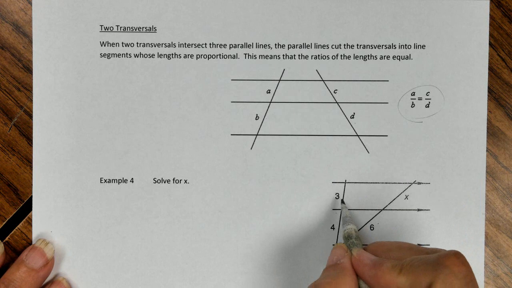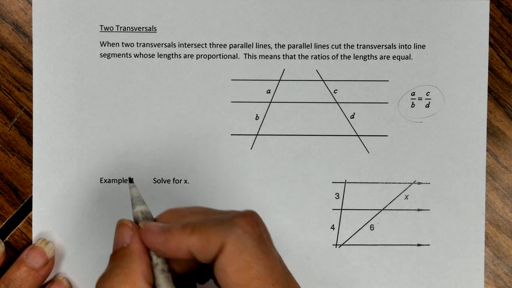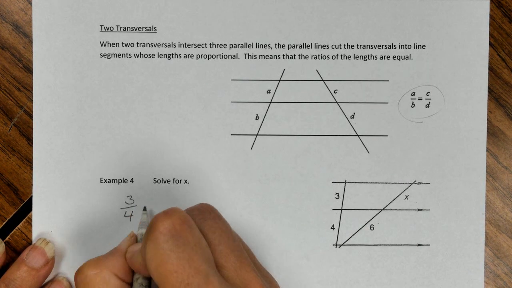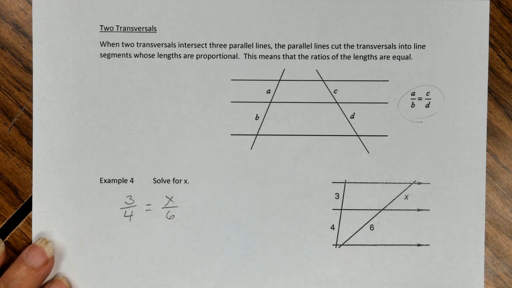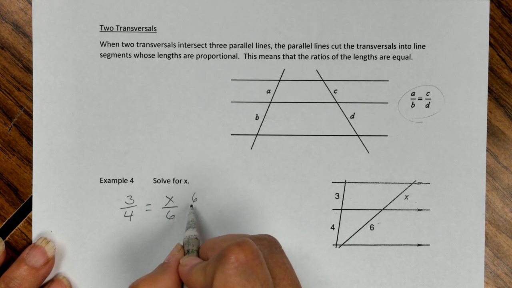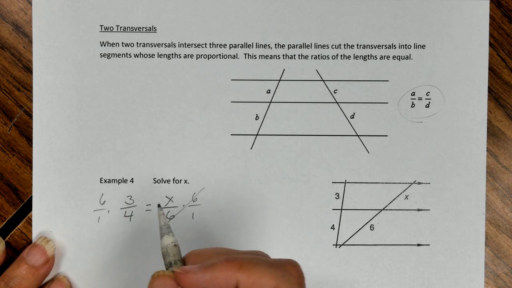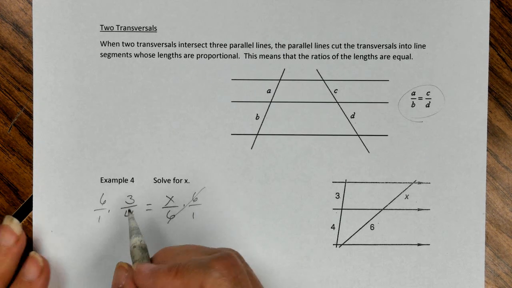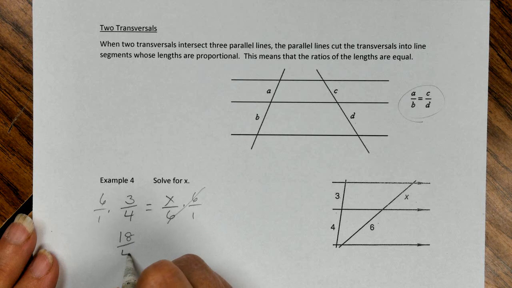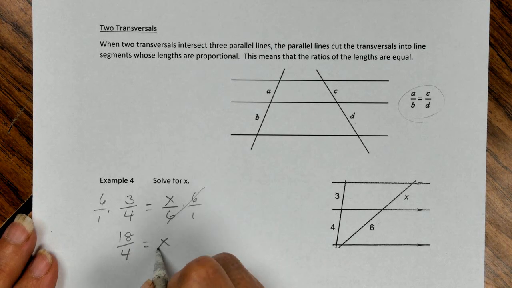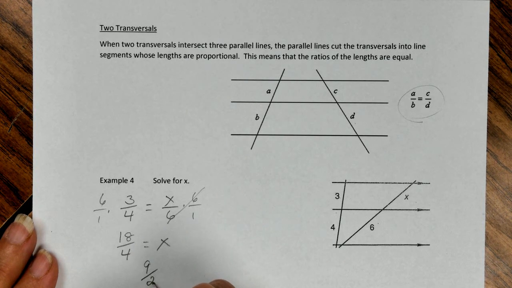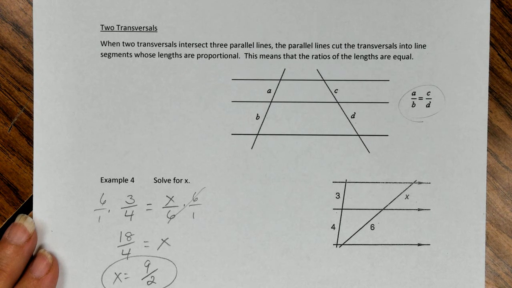Basically, 3 over 4 equals x over 6. Then you solve for x. I'll be multiplying both sides by 6. You can cross cancel or just multiply across and then reduce. 9 halves is x, or 4 1/2. You can leave it 9 halves. And that is how you do problems like that.